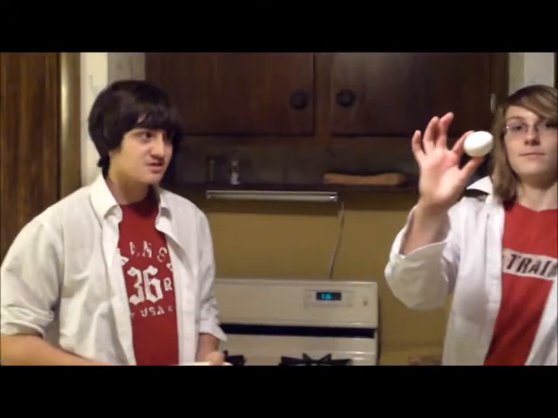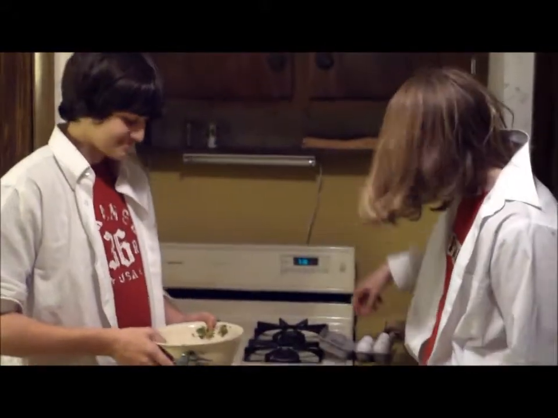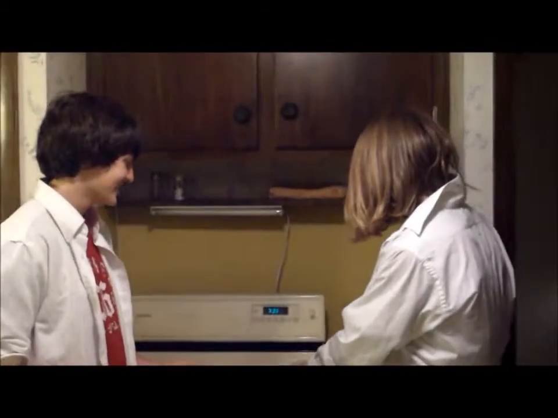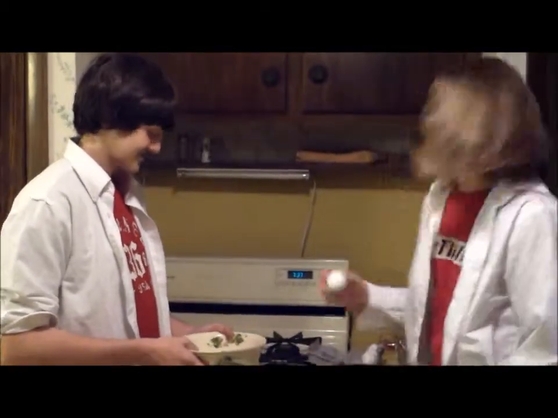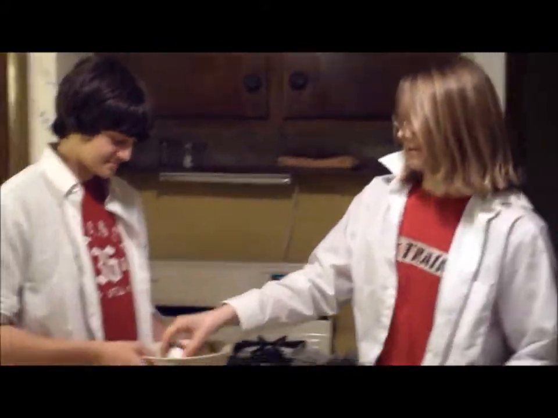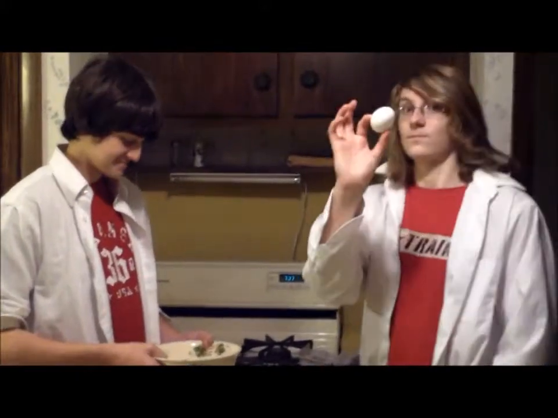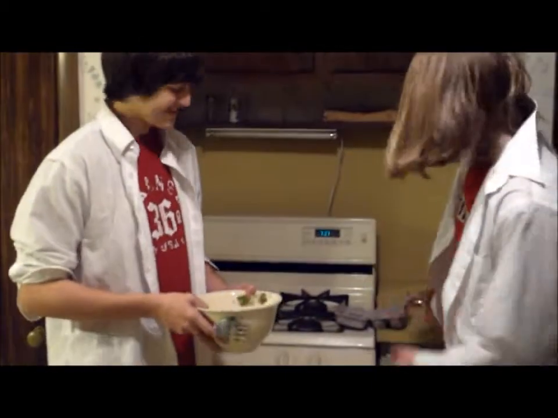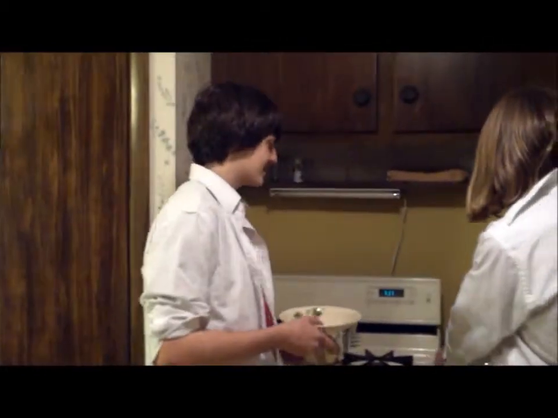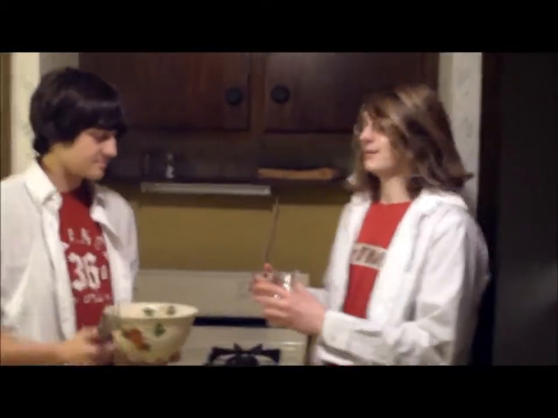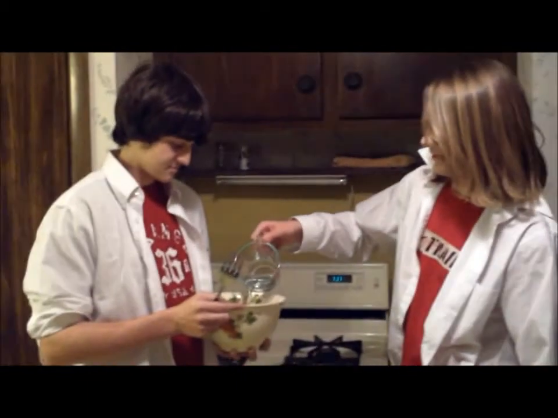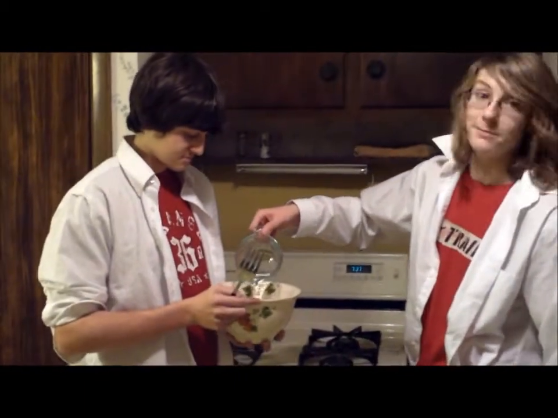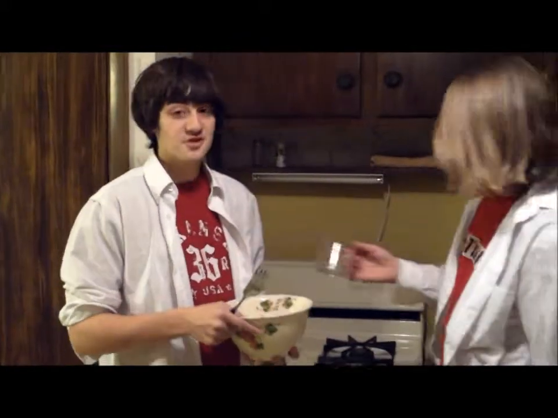They represent glucose. Step 3. Add water. Half cup. Now we're gonna stir it up.